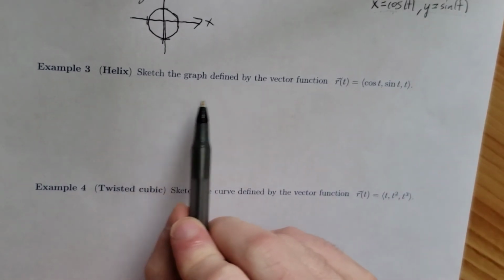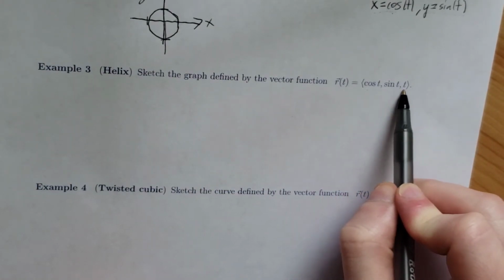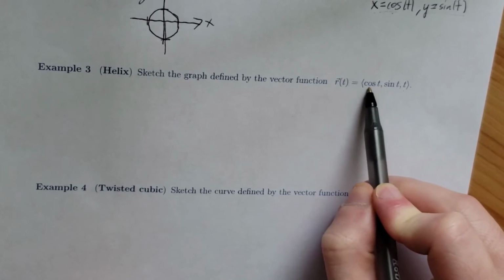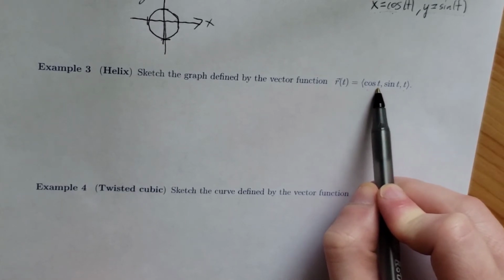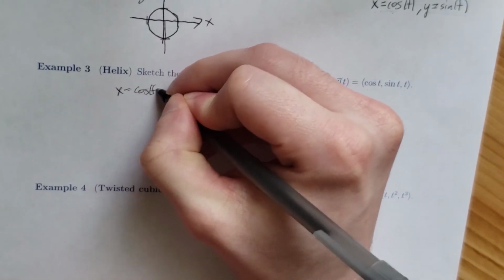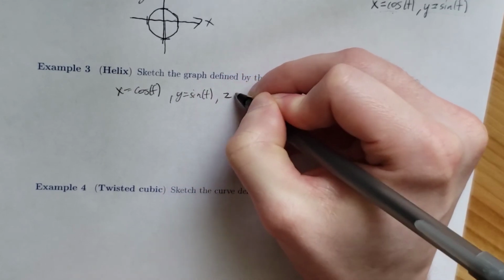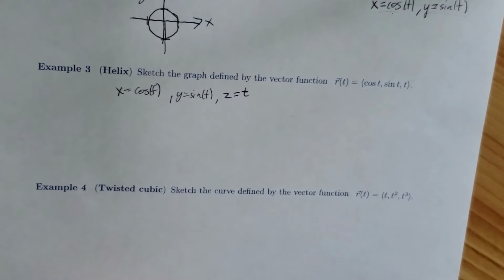First off, the helix. Sketch the graph defined by the vector function r of t is equal to cosine of t, sine of t, t. So the only difference here, if we notice, this looks like example 2, where x is cosine of t, y is sine of t. The only difference is that we get z is equal to that t value. So now we have this circle, sort of, but in 3 dimensions. And the z value is changing at each instance.